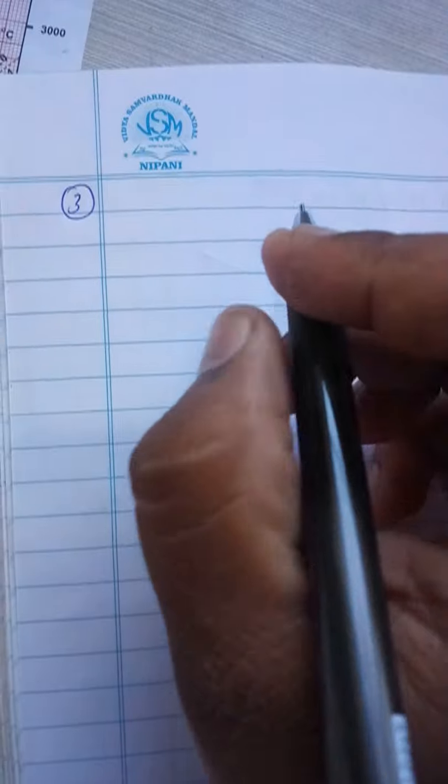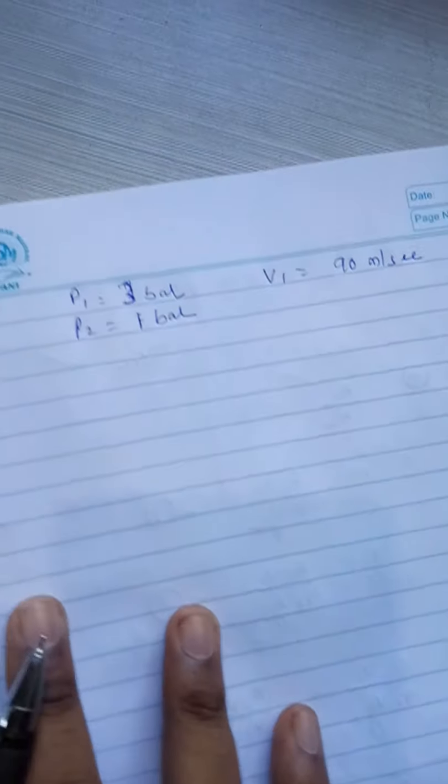Note down the given data. I have read the problem already. The given data is the steam expands from 3 bar to 1 bar, means P1 is equal to 3 bar and P2 is equal to 1 bar. The initial velocity is given, V1 is equal to 90 meters per second, and temperature T1 is equal to 150 degree Celsius.